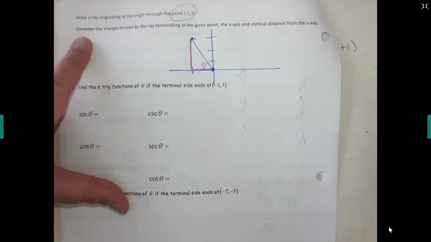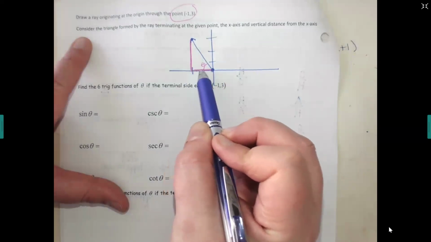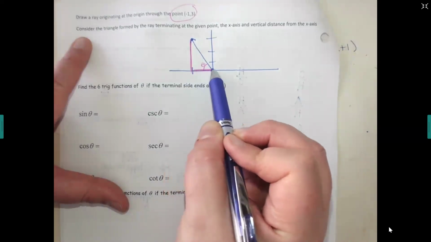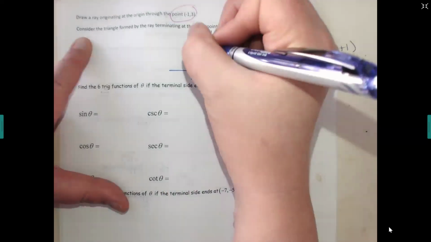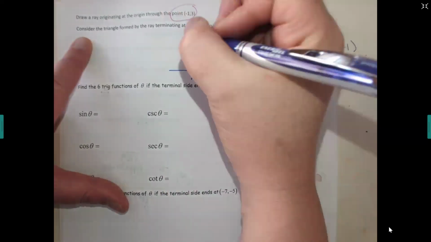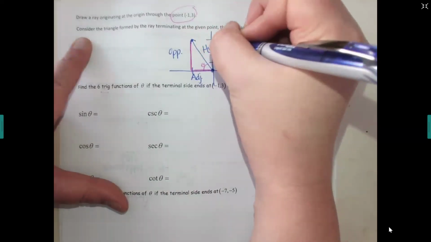Which means that I can label my hypotenuse, my opposite, and my adjacent. For the x value here, what will I call that side out of those choices? Adjacent. And then for the up and down, the y side, how tall will this side be, or what will we call that? Opposite. And then the diagonal distance, that's going to be the hypotenuse.